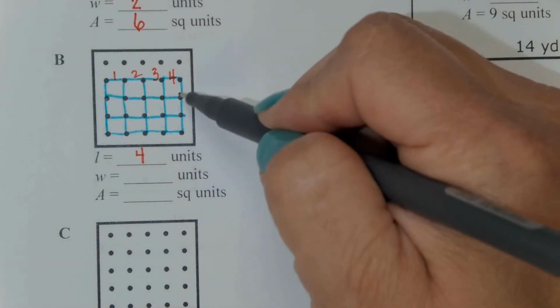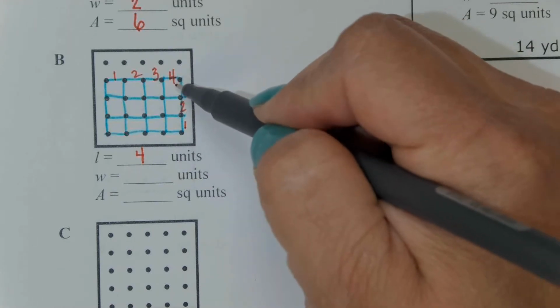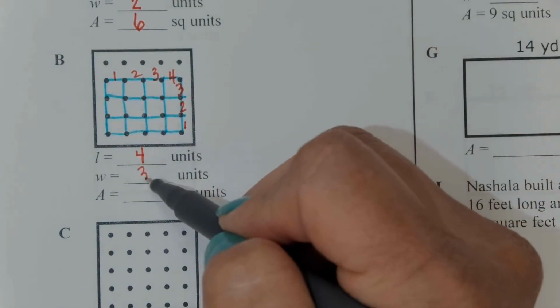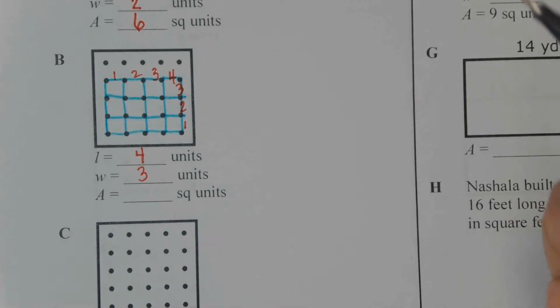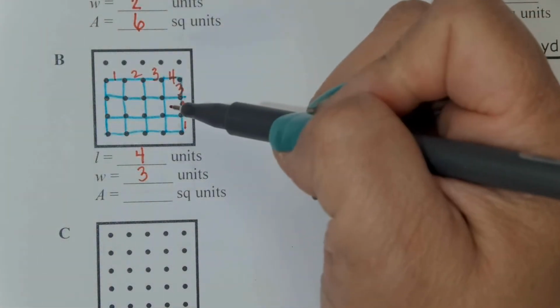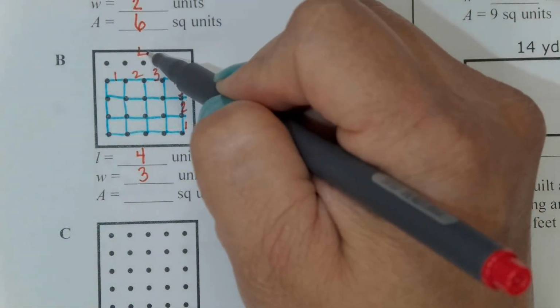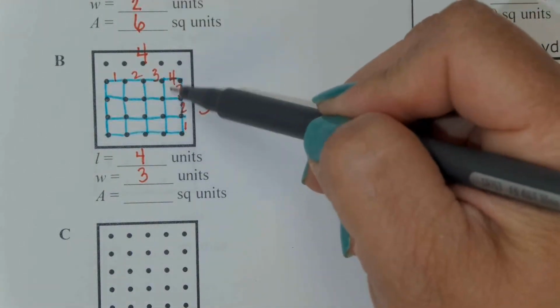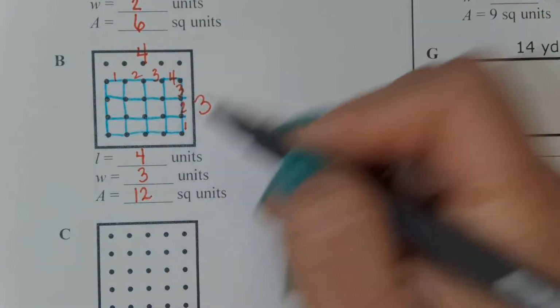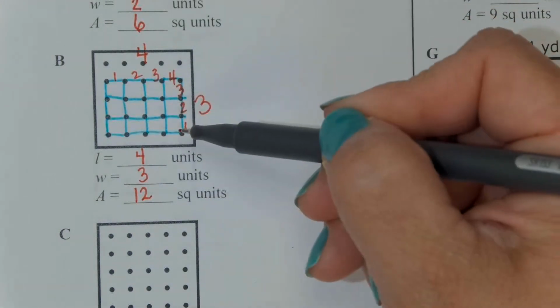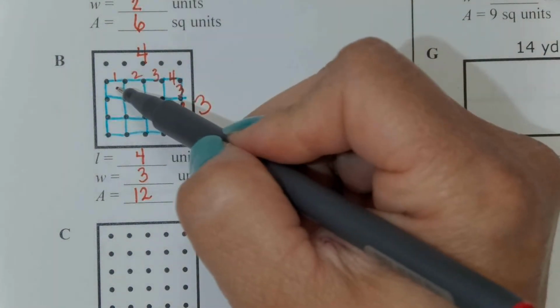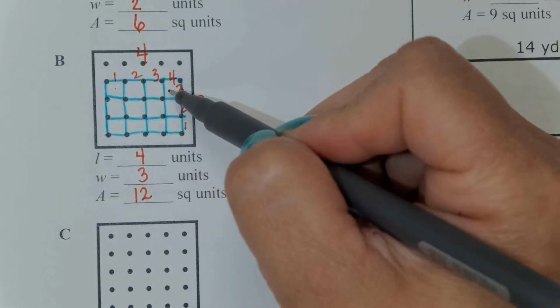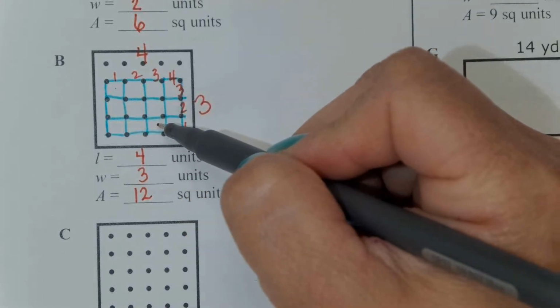Our width is 1, 2, 3. So my square units, if this is 4 and this is 3, we have 3, 6, 9, 12, or 4, 8, 12. All we're doing is counting our square units inside. 1, 2, 3, 4, 5, 6, 7, 8, 9, 10, 11, 12.